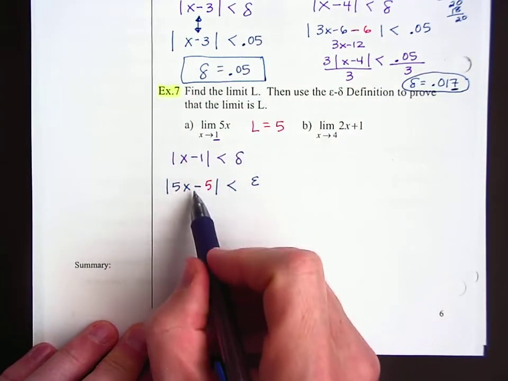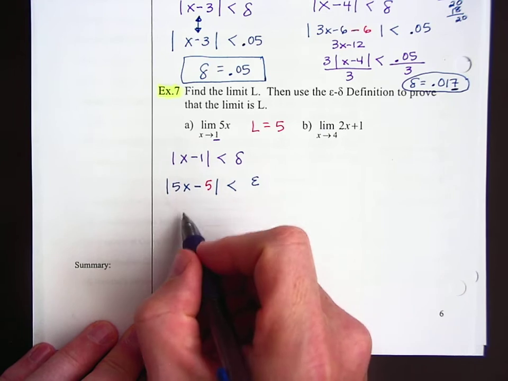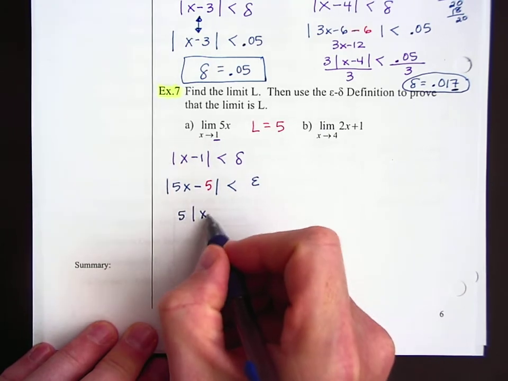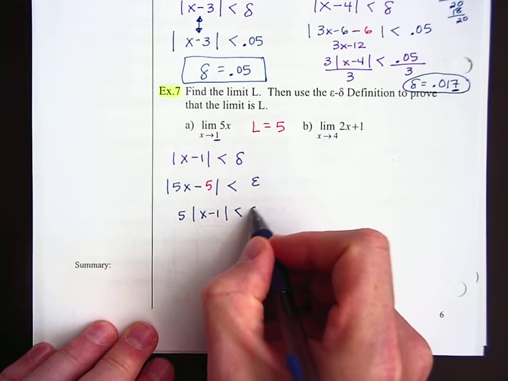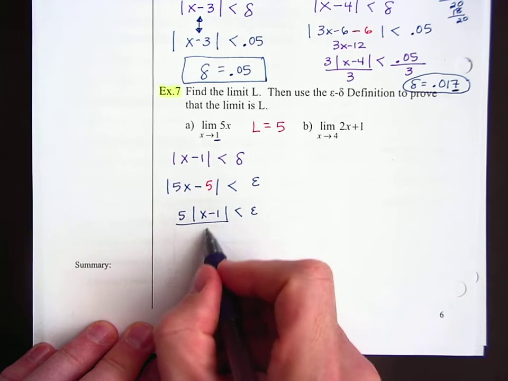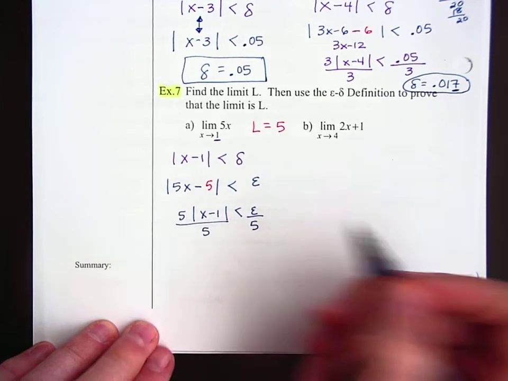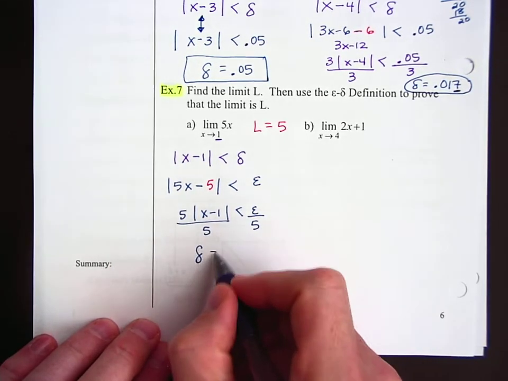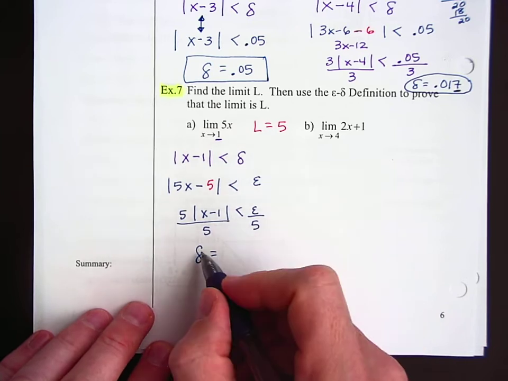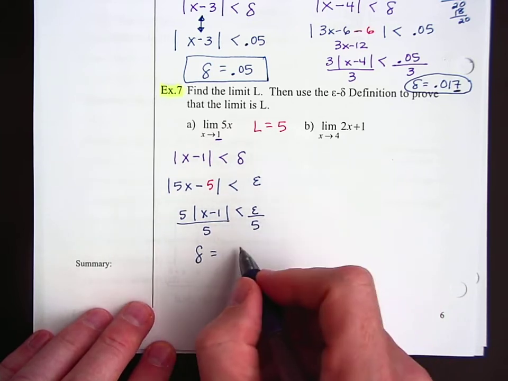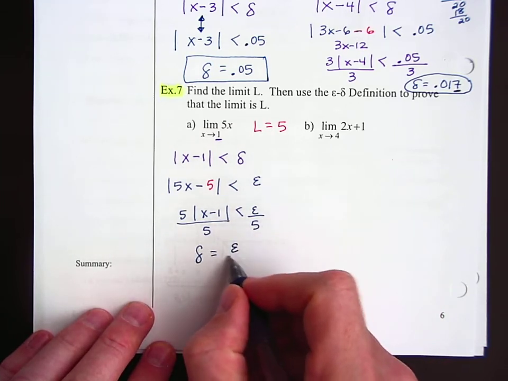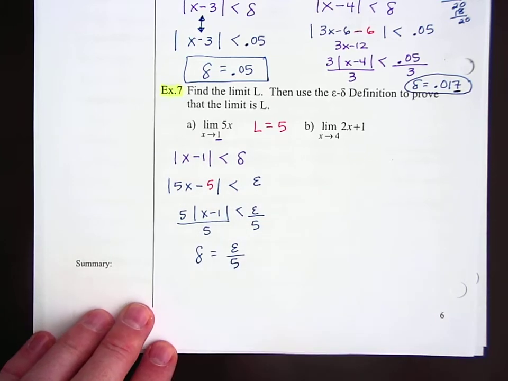Now, we're trying to match these up. So we're going to factor out a 5. So if we factor out a 5, we get that, which is almost what we want, but we don't want that 5 there. So we're going to factor that out. So delta, that's looking a little bit too much like an 8. I should be careful with that tail there. Delta is going to be equal to epsilon divided by 5.